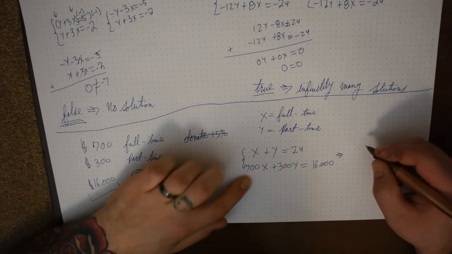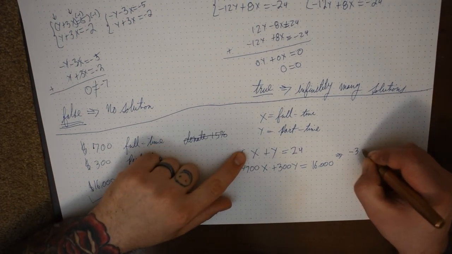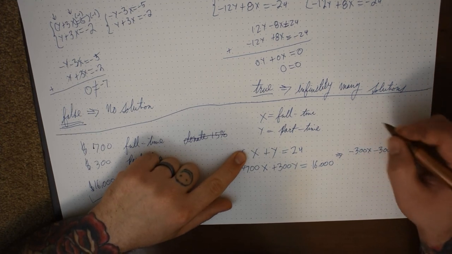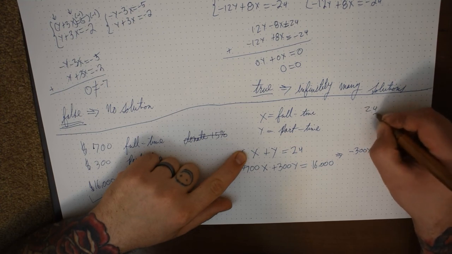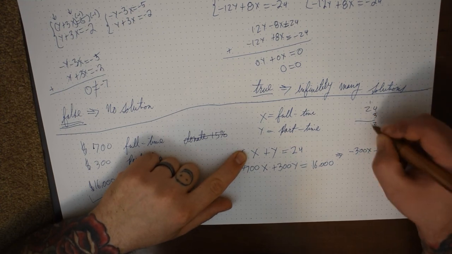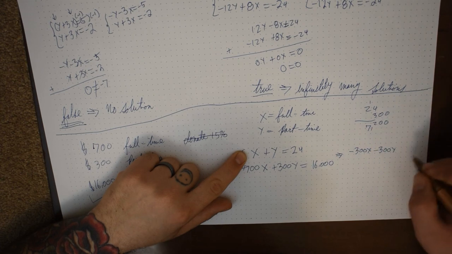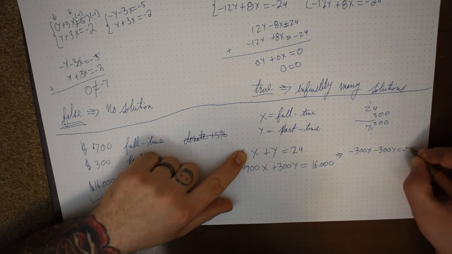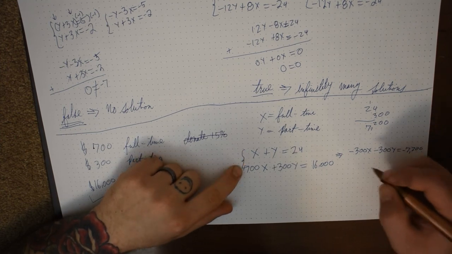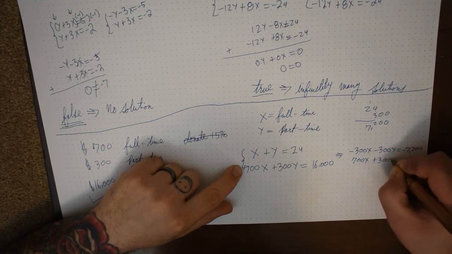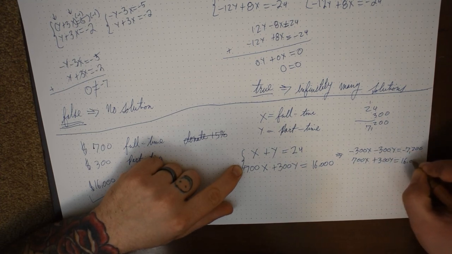So negative 300 times x gives us a negative 300x minus 300y. And 24 times 3 is 72, so I tack on 2 zeros there, and I tack on 2 zeros there. So this is equal to negative 7,200. And this bottom equation stays the same: 700x plus 300y is equal to 16,000.